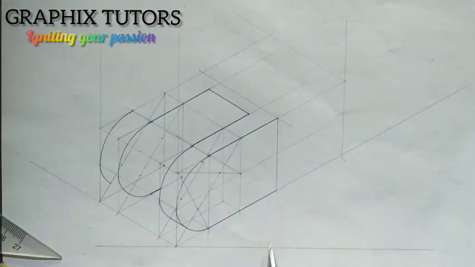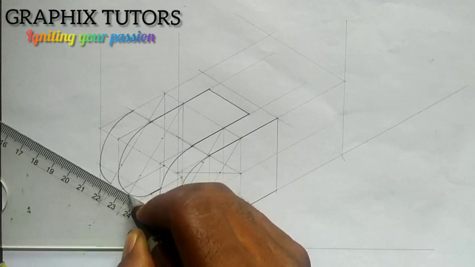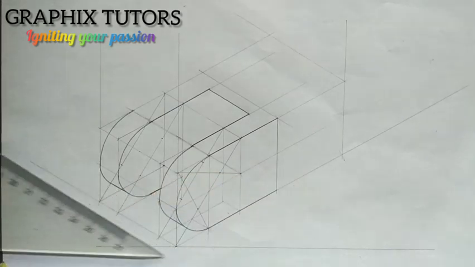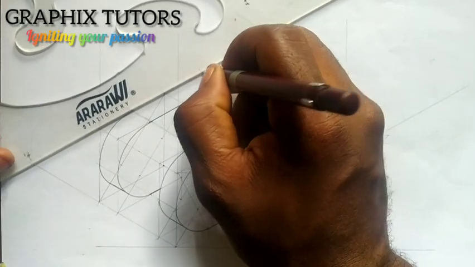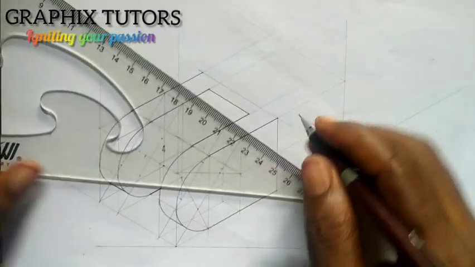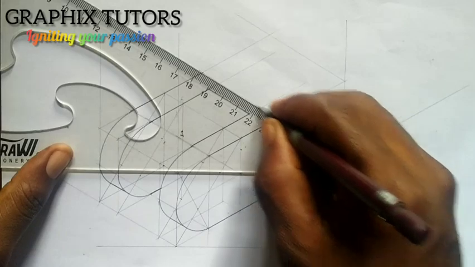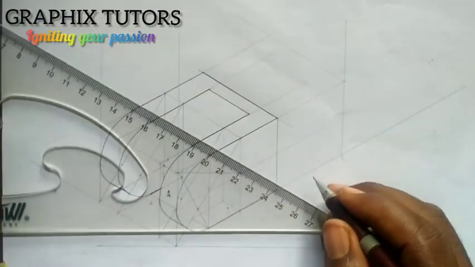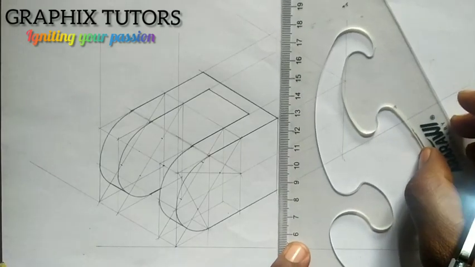So I'm going to join this to this, about something like this, right? So I'll complete this and I'll close it up also to get this, and closing here also to get this.